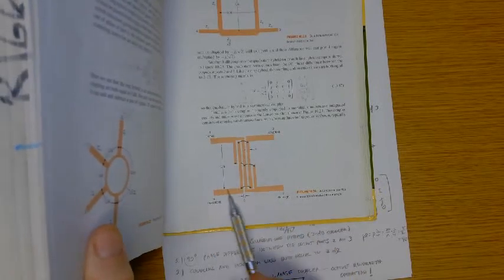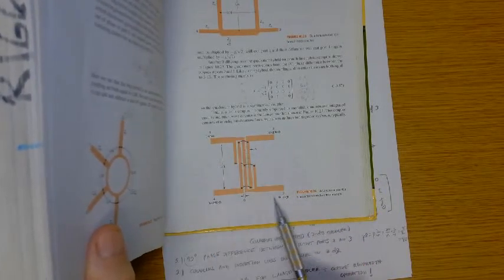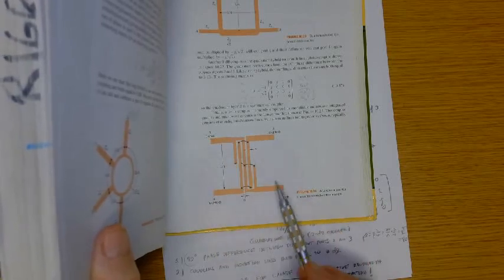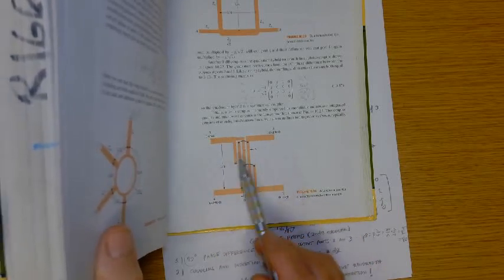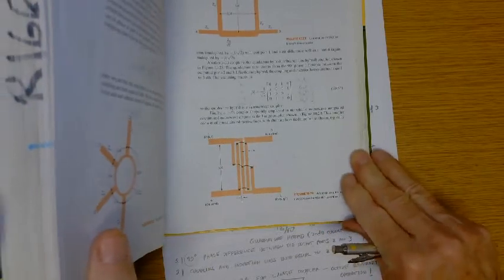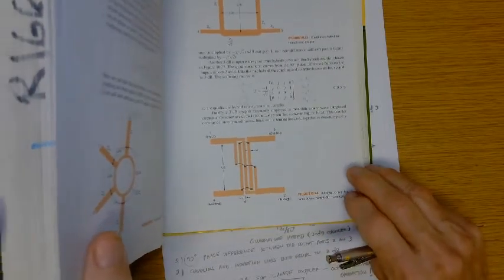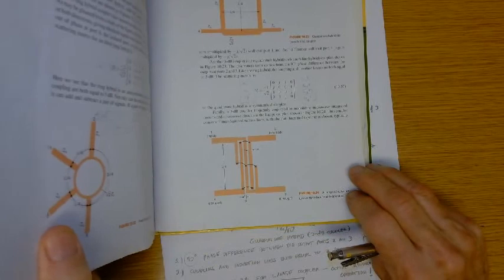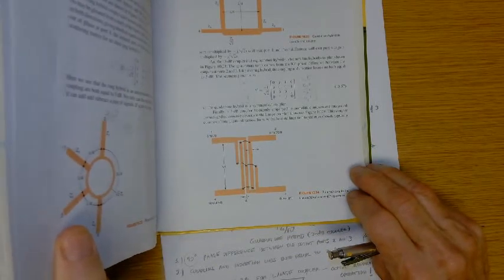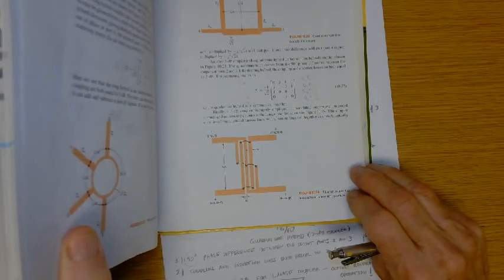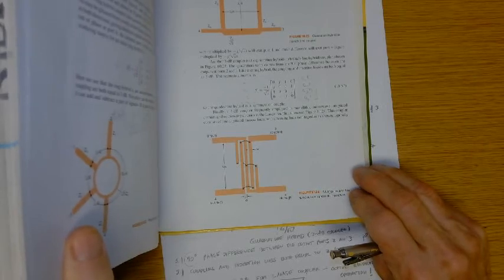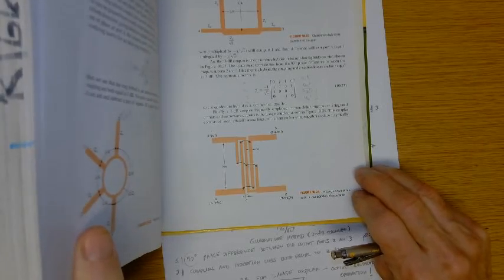So he points out here that this thing has good bandwidth, right? This thing will work over an entire octave. What is an octave? It's a multiplicative factor of 2 to 1, right? The higher frequency divided by the lower frequency of acceptable performance is in the ratio of 2 to 1.